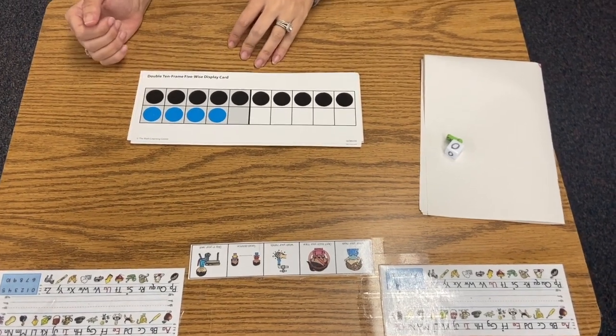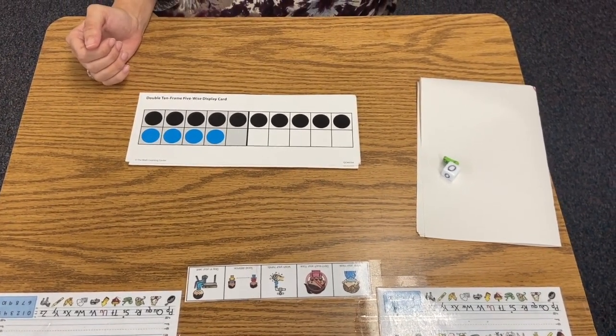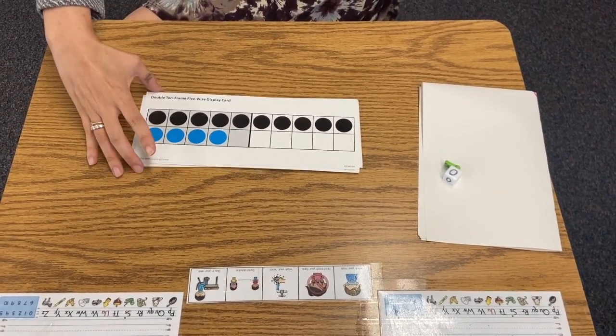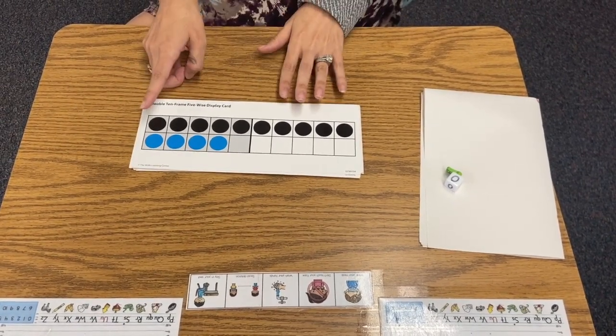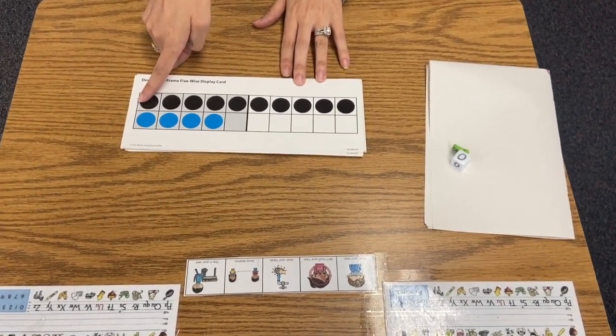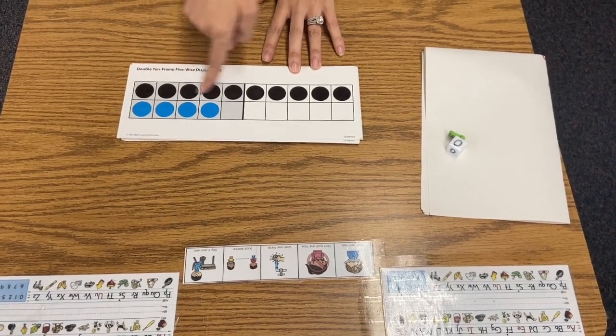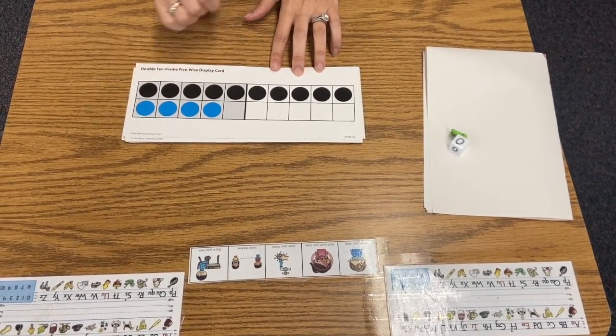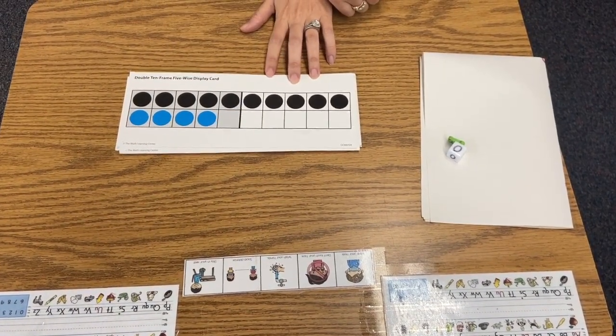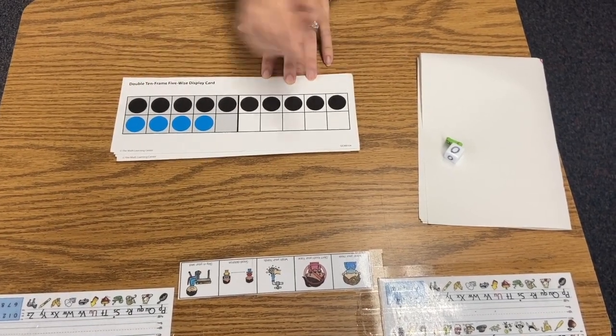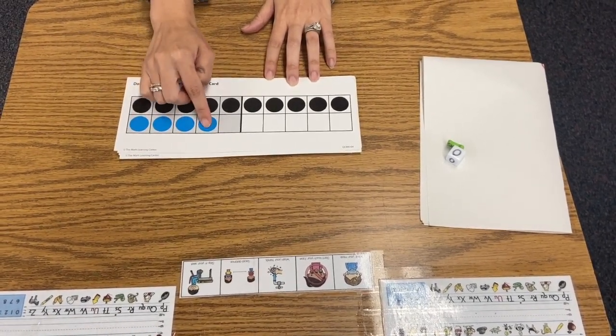Hi, kindergarten friends. For this lesson, let's work on our double 10 frame. So how many dots do you see in the top row? If it's all filled, it should be 10, right? So 10. How many in the bottom row? 4. How many all together? 10, 11, 12, 13, 14.